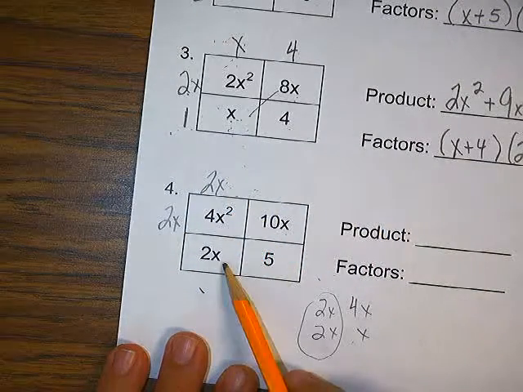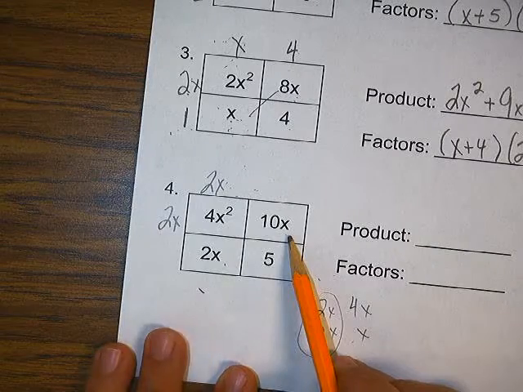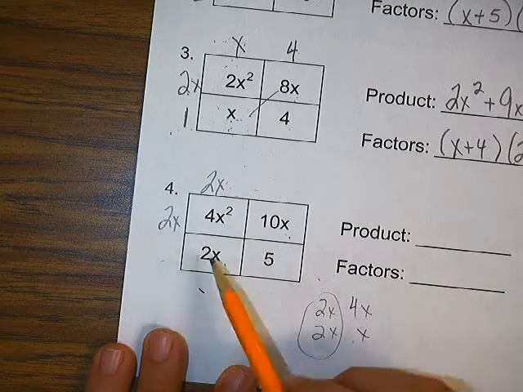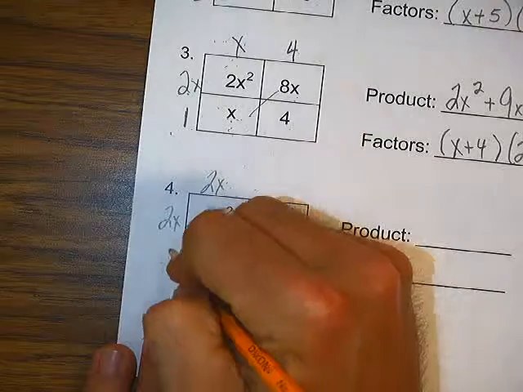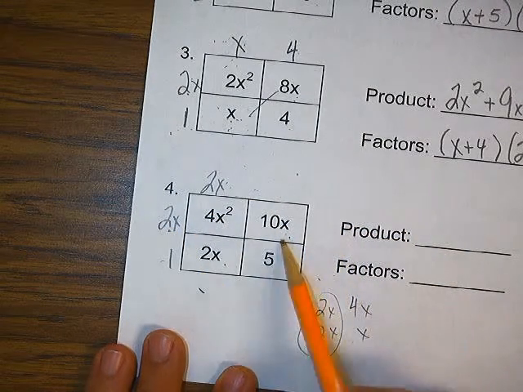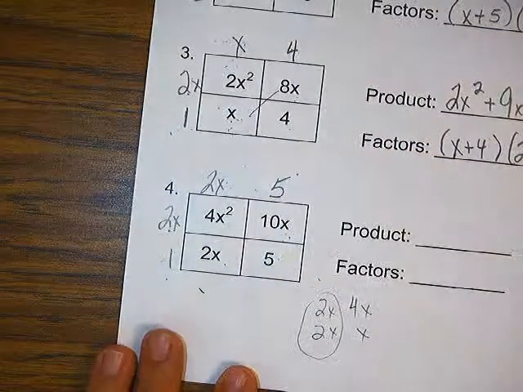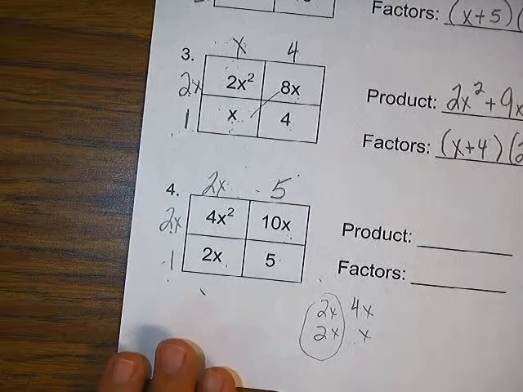Okay, because will 2x go into 2x? Yes. Will 2x go into 10x? Yes. Okay, 2x times what gives me 2x? 1. Okay, what times 2x gives me 10x? 5. Is 5 times 1 5? Yes.